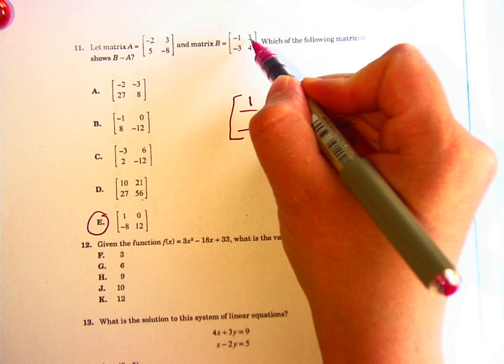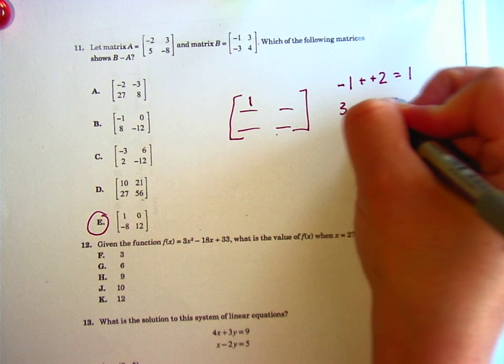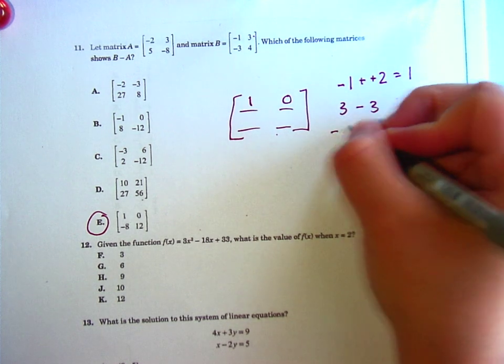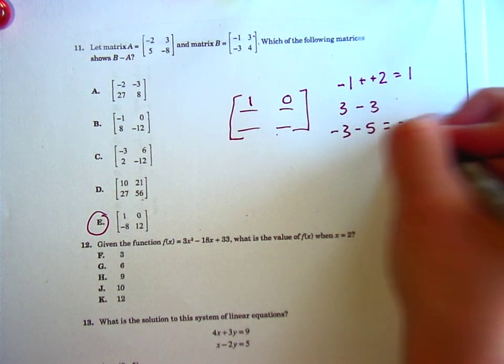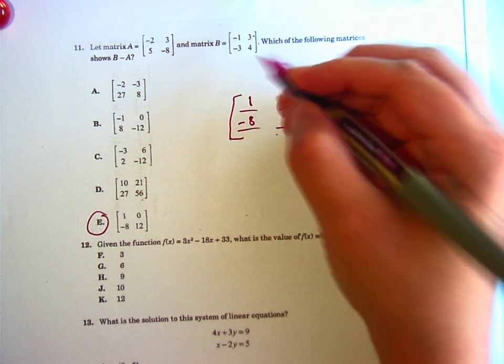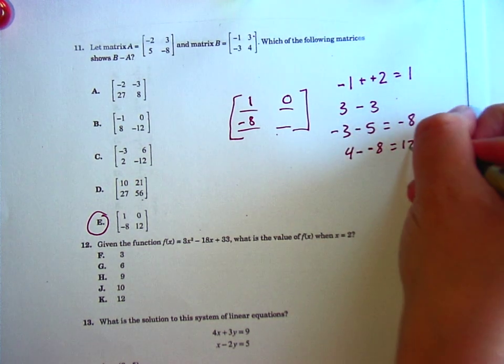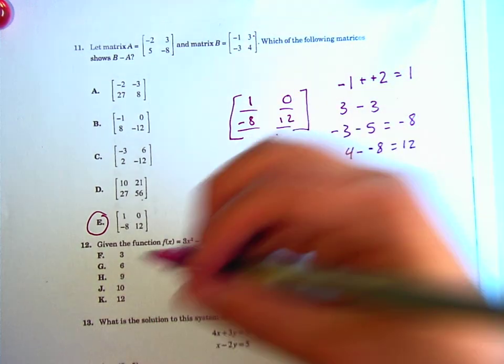So this one would be 3 minus 3. Right there, 3 minus 3 is 0. The bottom left corner would be -3 minus 5, which is -8. Bottom right corner would be 4 minus a -8, which is positive 12. Which, again, is E.